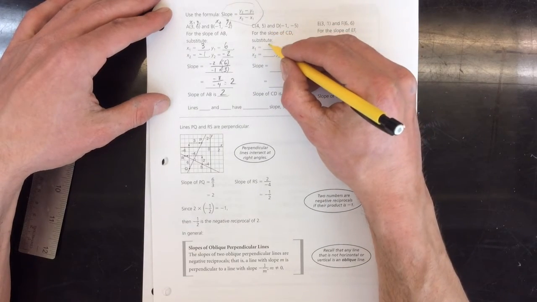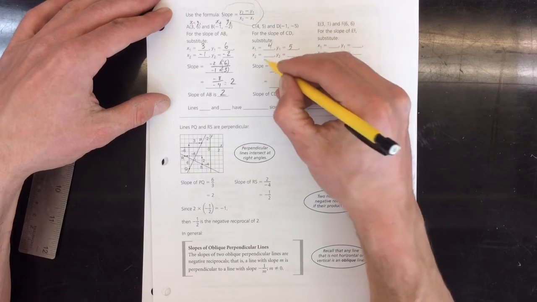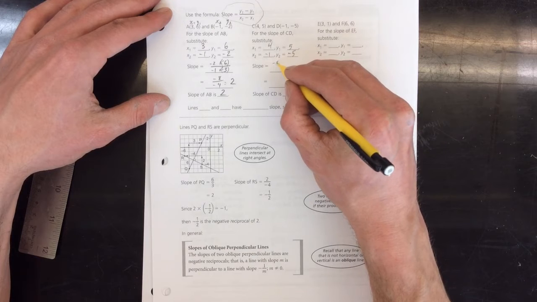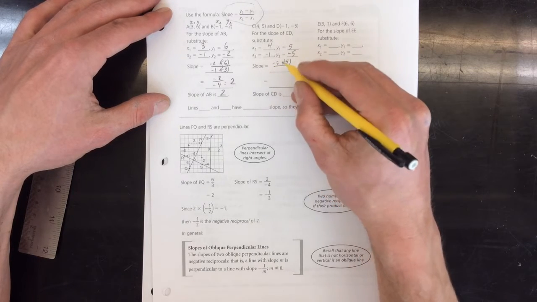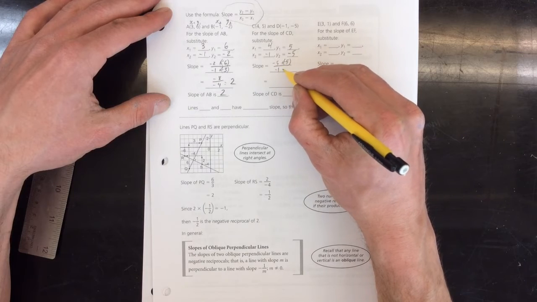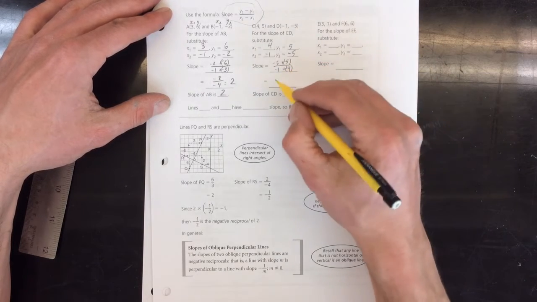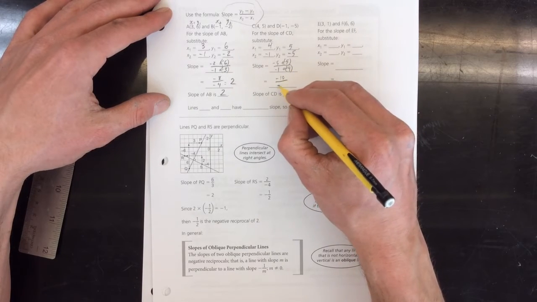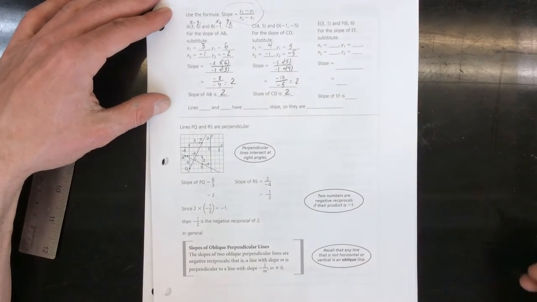Here, 4 and 5, negative 1, and negative 5. So negative 5 minus 5, add the opposite, over negative 1 minus 4, add the opposite. So I have negative 10 over negative 5, which equals 2. So the slope is 2.